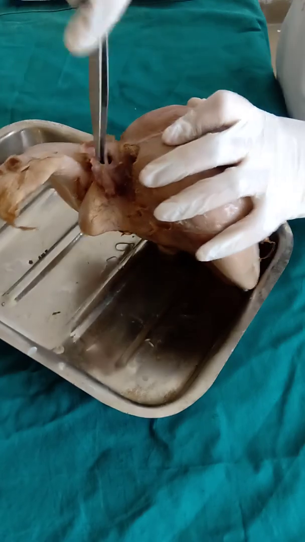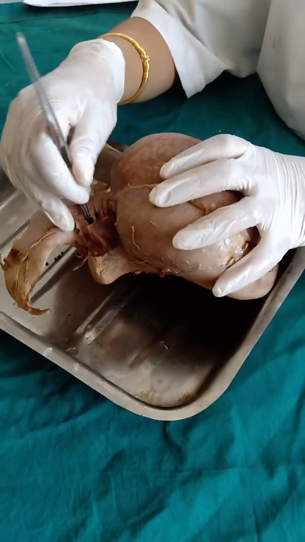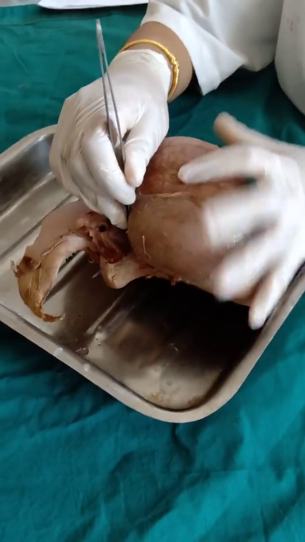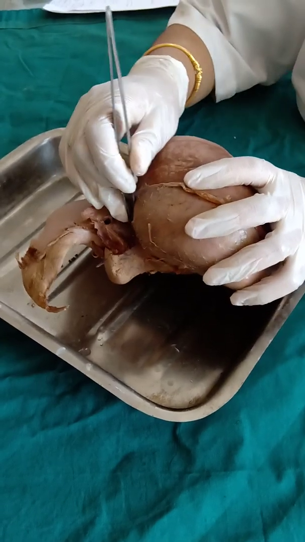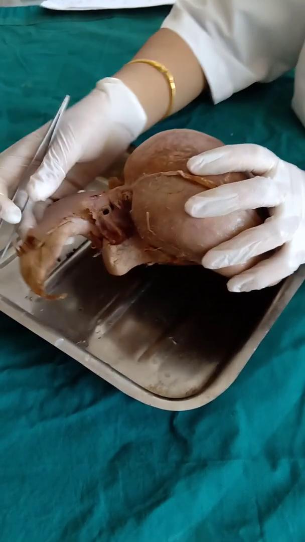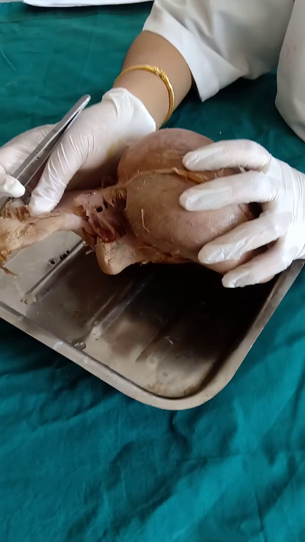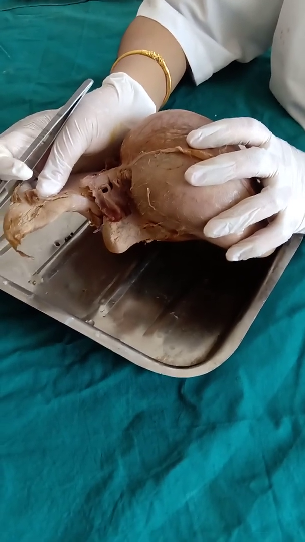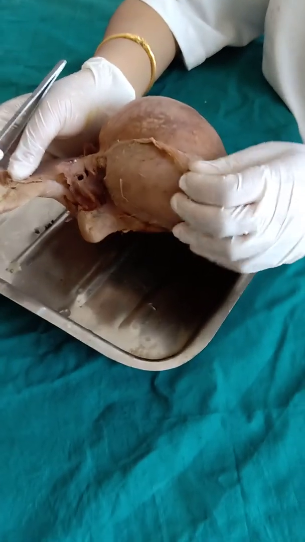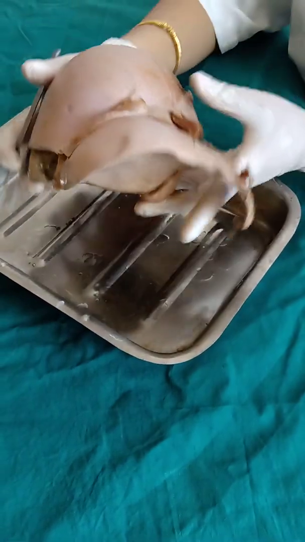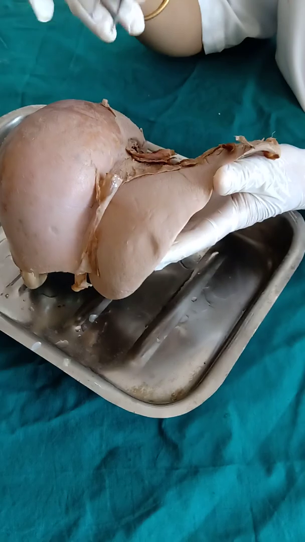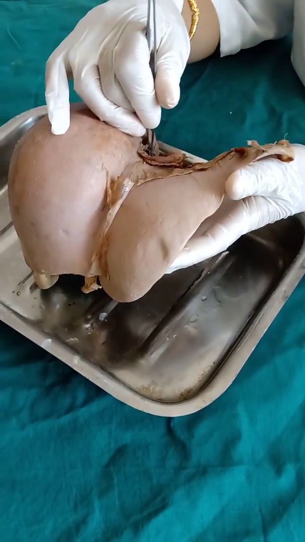So the hepatic veins which are entering the inferior vena cava, this is one of the important supports of this liver. Other supports are intra-abdominal pressure and the ligaments of the liver. However, they are less important. So the main support is hepatic veins entering the inferior vena cava.